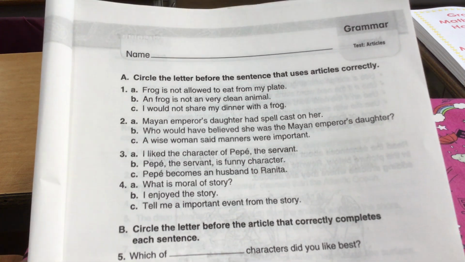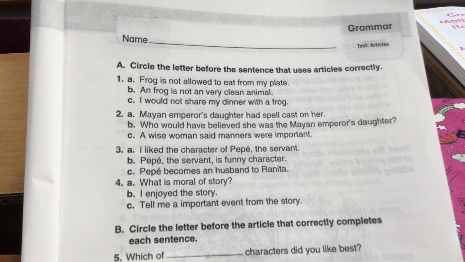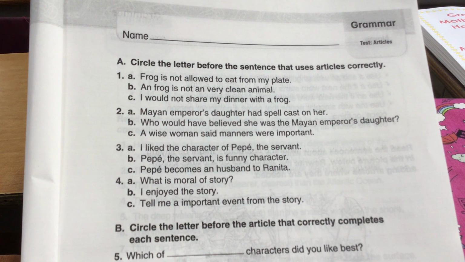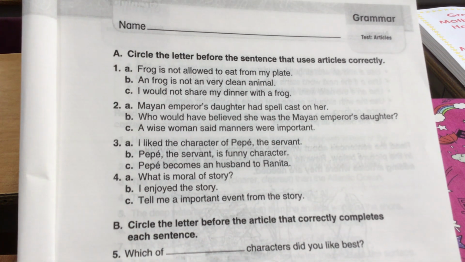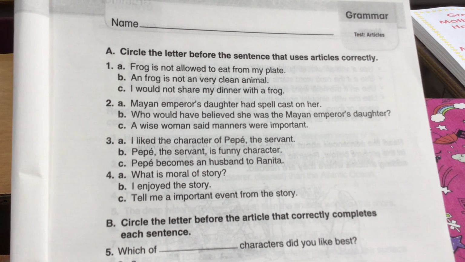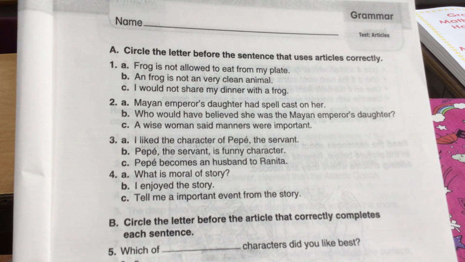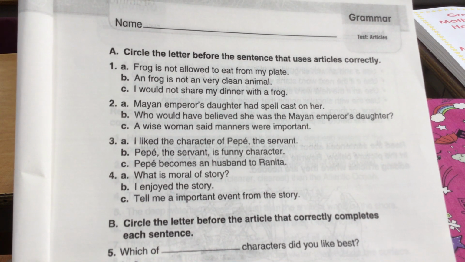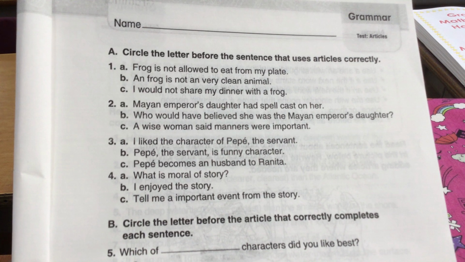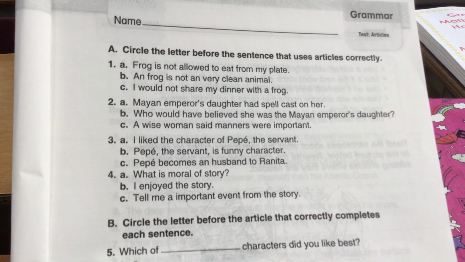2. Mayan emperor's daughter had spell cast on her, for A. B. Who would have believed she was the Mayan emperor's daughter? C. A wise woman said manners were important.